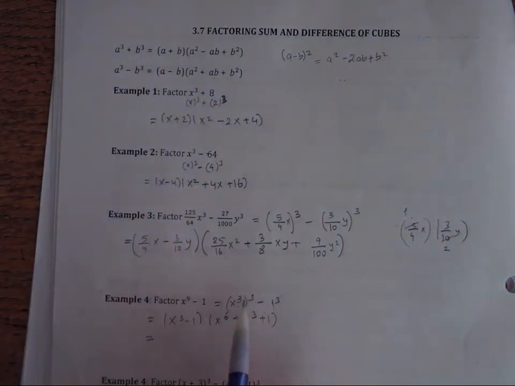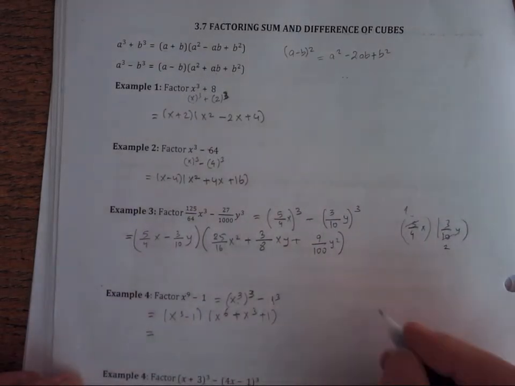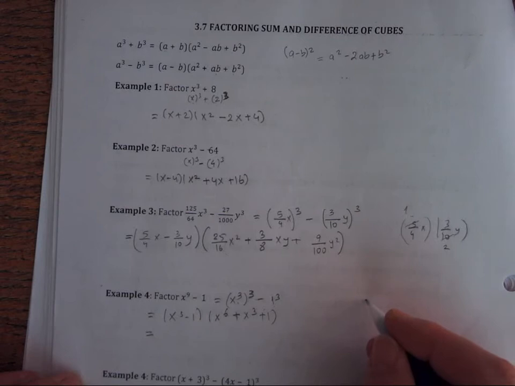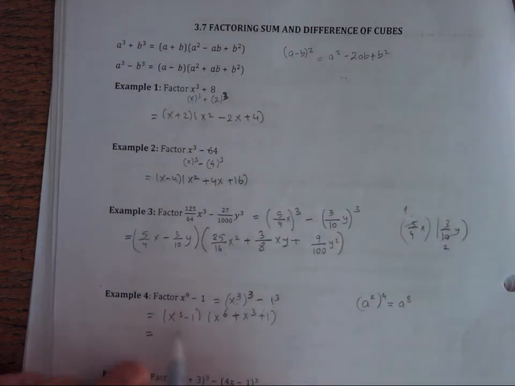Is x cubed to the cube x 27? No. So the rule is, if you have a to the power of, let's say, 2 to the power of 4, what do you do? You multiply. If you have a power of a power, you multiply the powers. Okay?